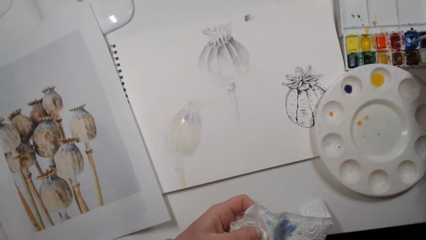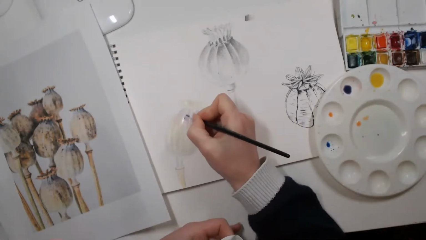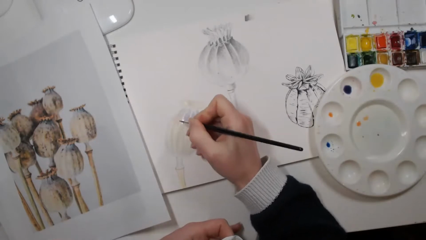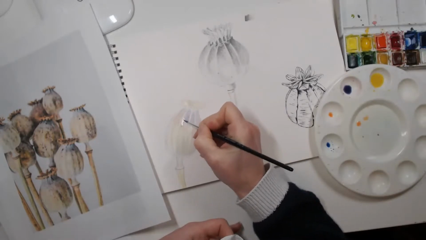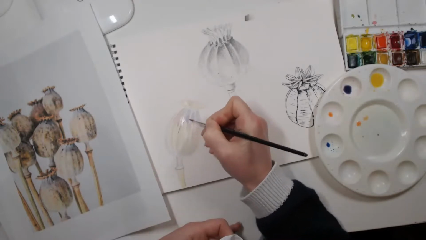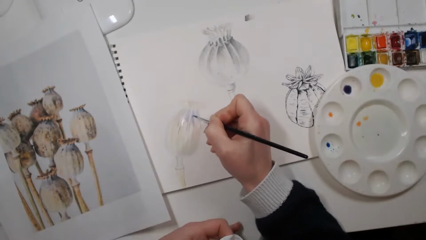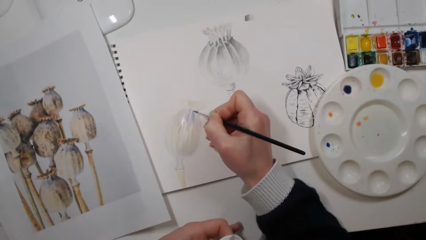Let's get a bit more of the ultramarine. Just build up this bit a bit more. And more defined just underneath the head there.